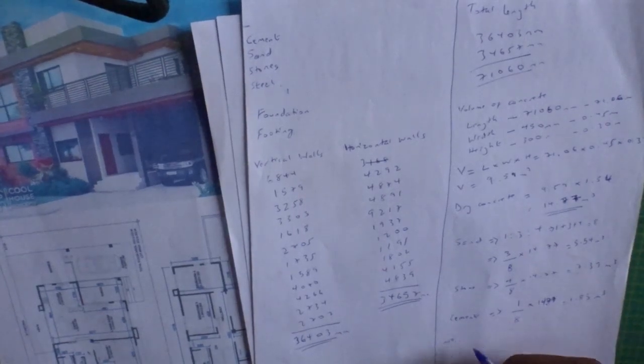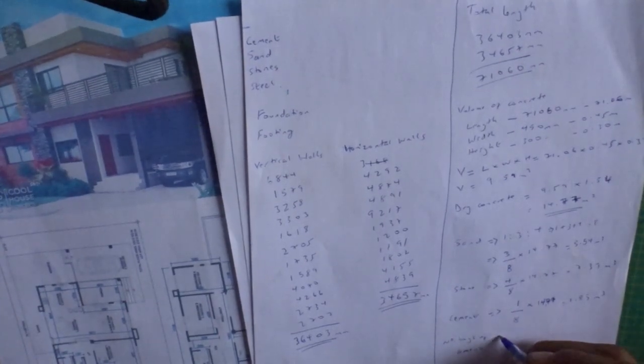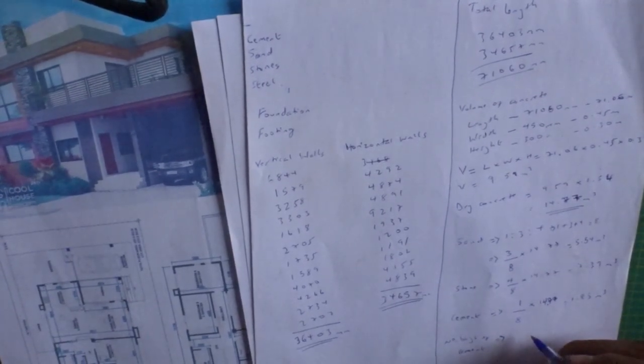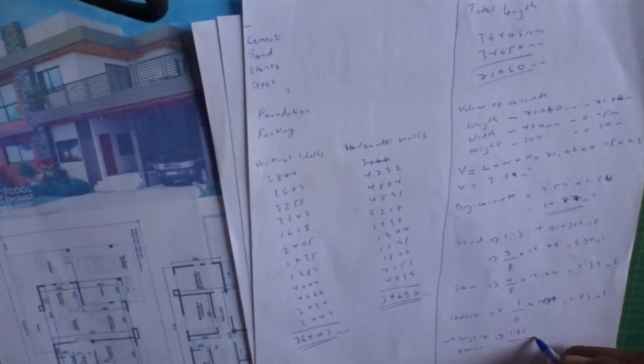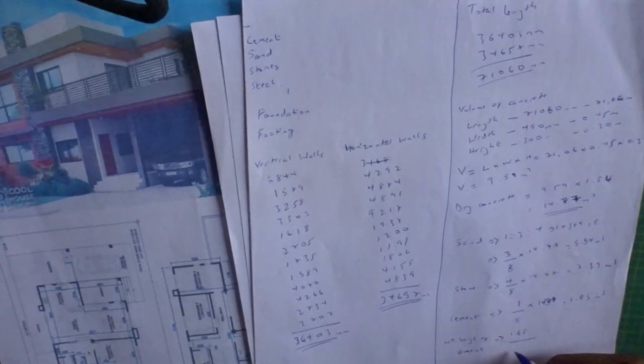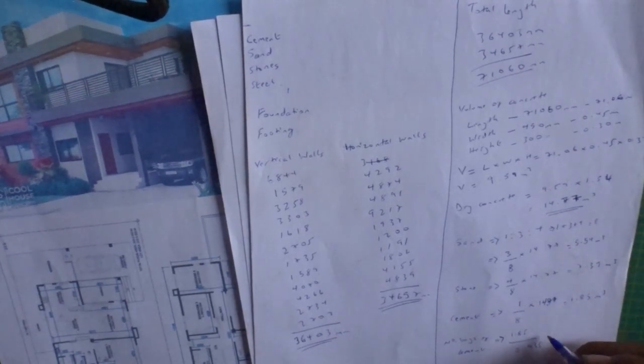So now our number of bags of cement will be, we'll just divide the volume of cement, 1.83, by the total volume of one cement bag. The total volume of one cement bag is giving us 0.0335 meter cube.